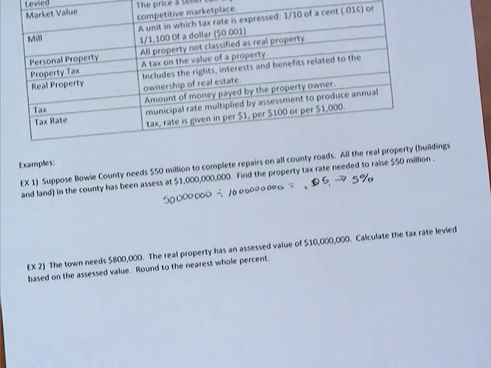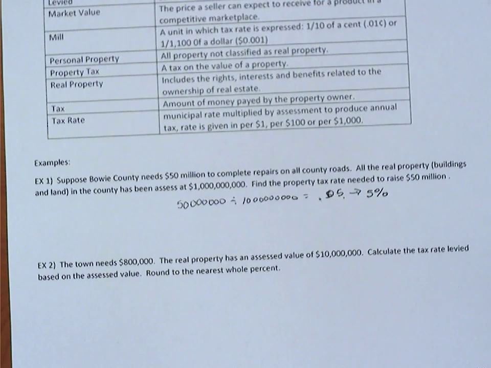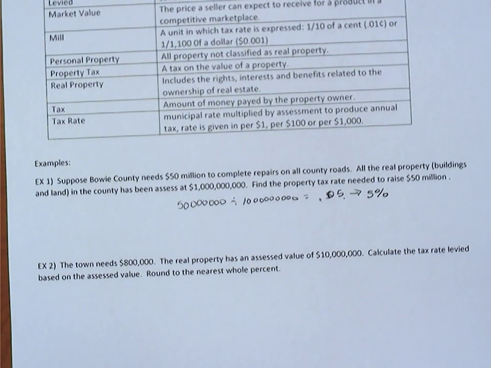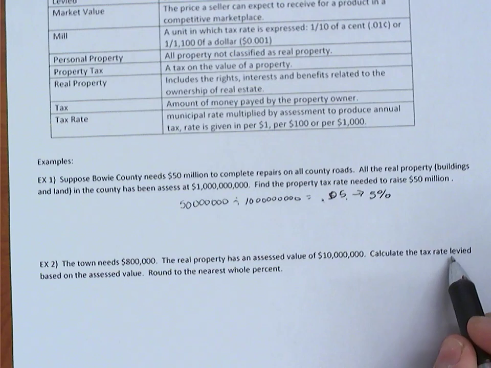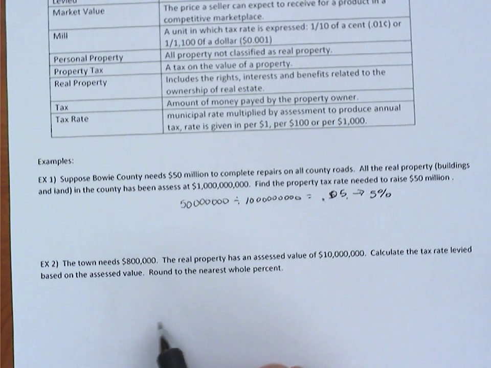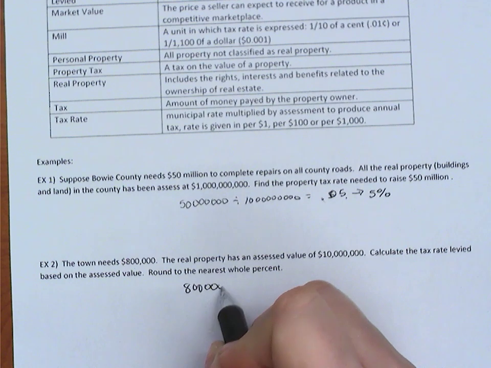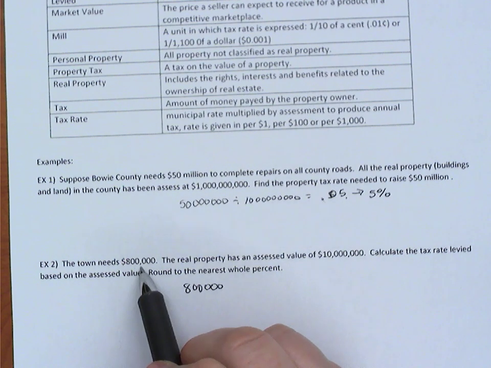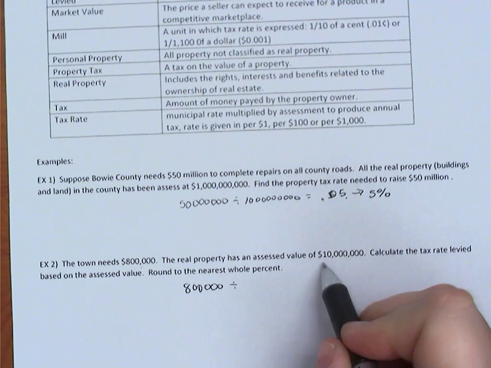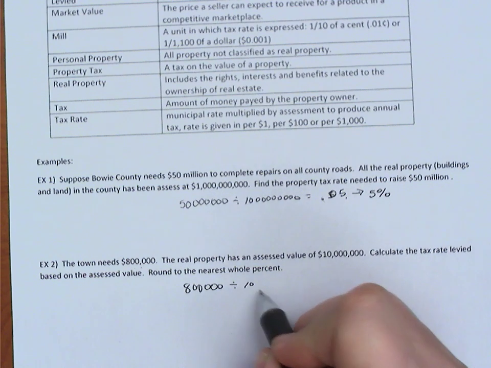So then on to the next problem. The town needs $800,000. The real property has an assessed value of $10 million. So I want to calculate the tax rate levied so that I can get this amount of money. So I take the $800,000 that I need, and I divide it by the value of the property in the town.